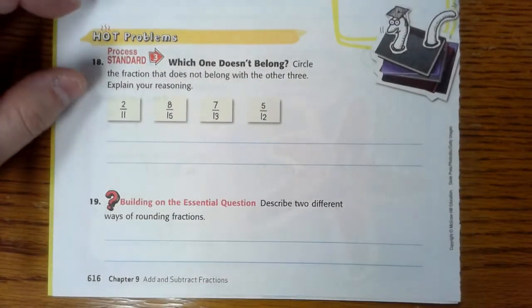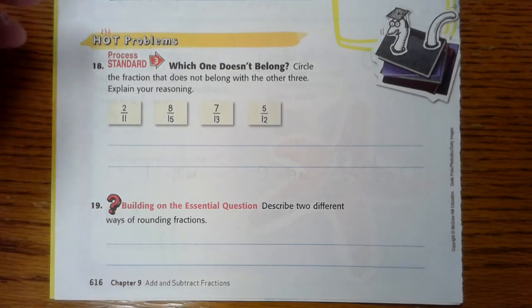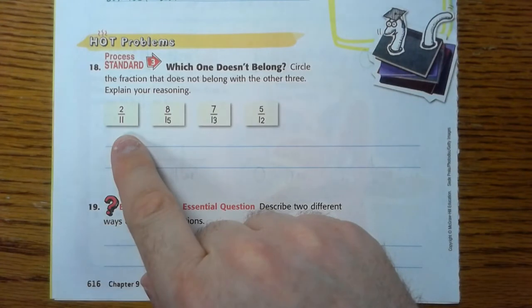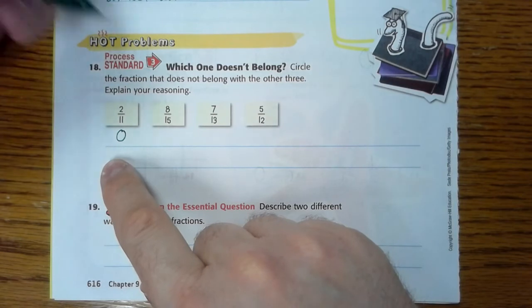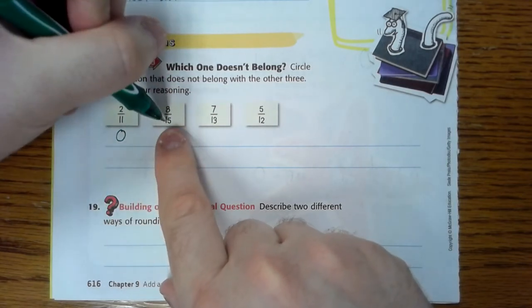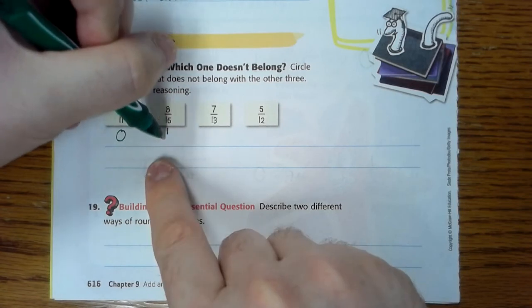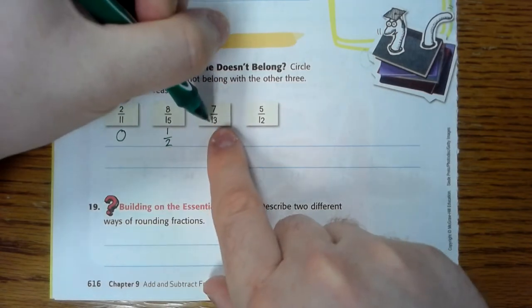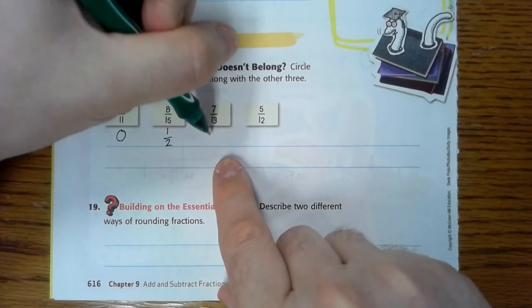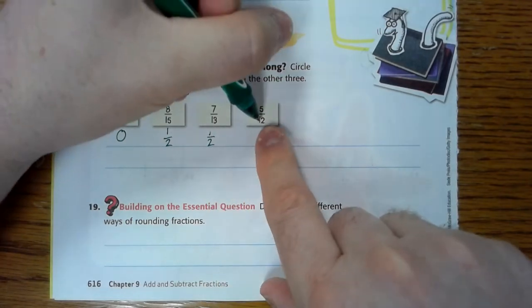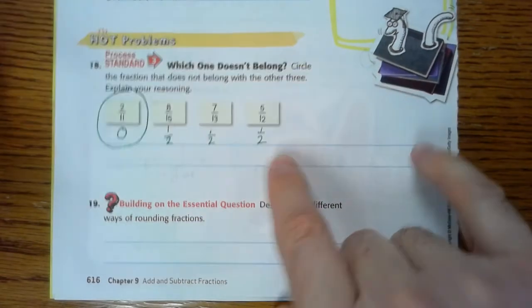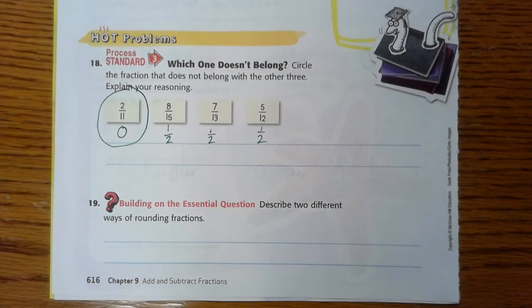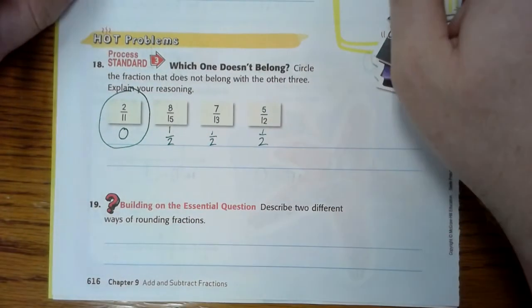Down here, circle the fraction that does not belong with the other 3. So we look at this one. This is pretty close to 0 because the numerator is way far away from the denominator. This one looks like half of that would be 7.5, so it looks like this is half. Looks like this one here, again, half of 13 is 6.5, so that's going to be half again. Looks like half of 12 is 6, so that's pretty close to 6. So it looks like the one that doesn't belong would be this one, right? Because you're going to round down to zero instead of rounding up to a half like you did on those.